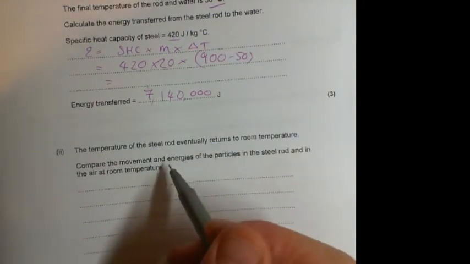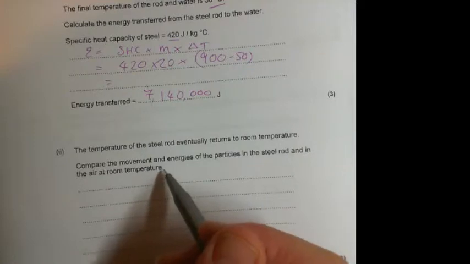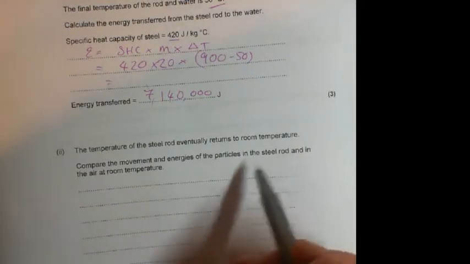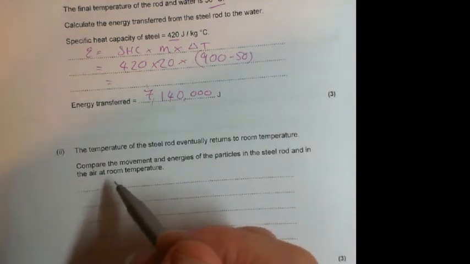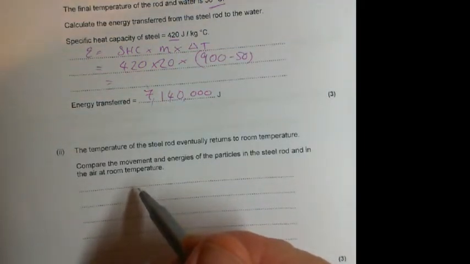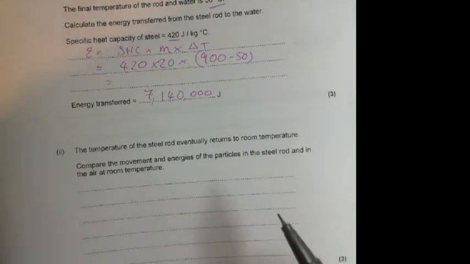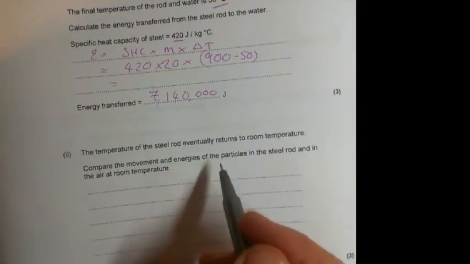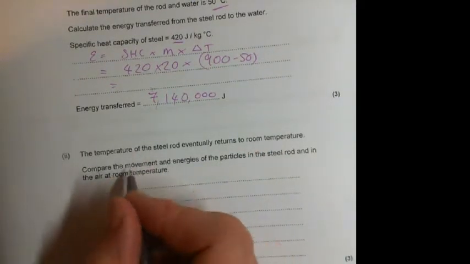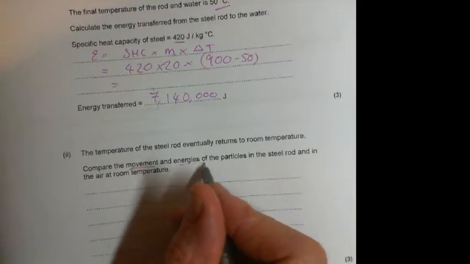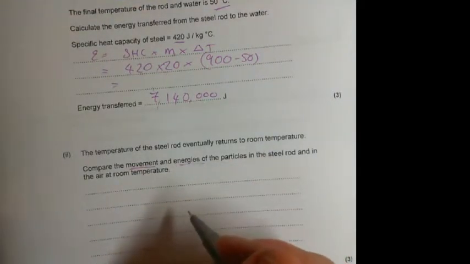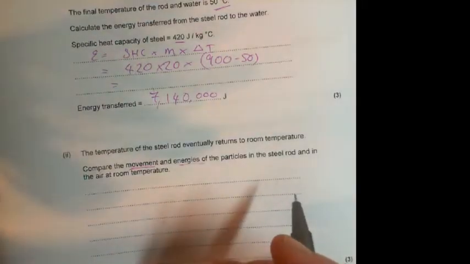The temperature of the steel rod eventually returns to room temperature. Compare the movements and energy of the particles in the steel rod and in the air at room temperature. Weird. What a funny question. Compare the movement and energies of the particles in the steel rod and the room temperature air. Now this is a really hard question.